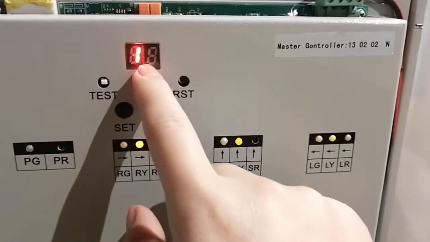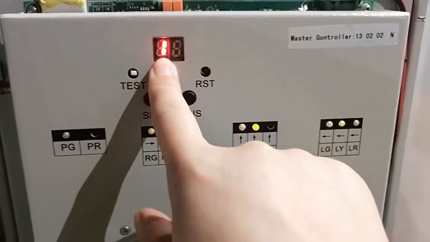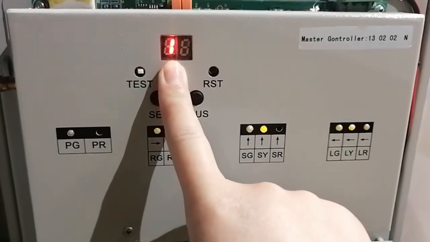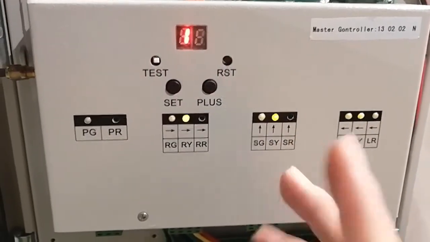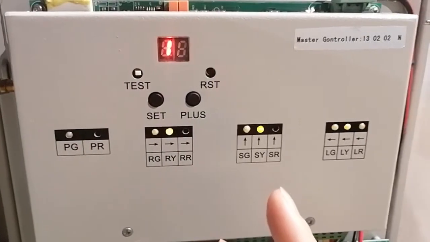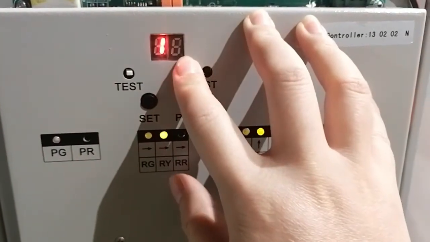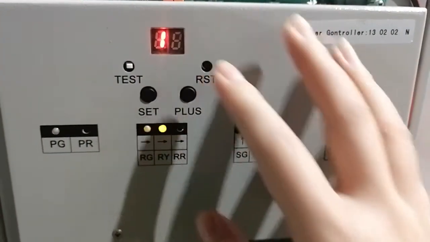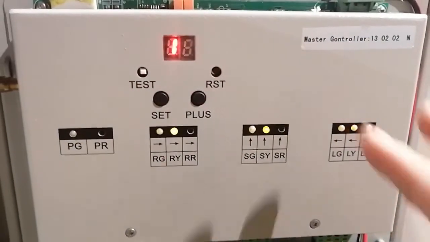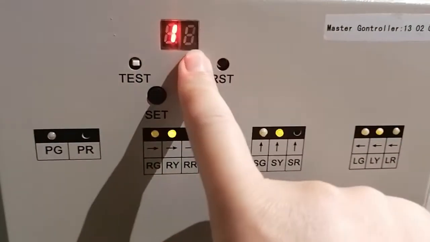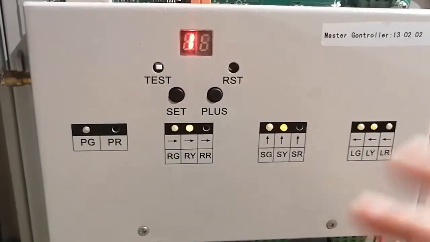On the first page, as you can see here, there is no dot here, and the first number means the direction. As you know, we have 4 directions: 1 for north, 2 for east, 3 for south, and 4 for west. And the second number here, you can see number 2. That means there are 2 slaves working with this master. This number stands for the quantity of the slaves.